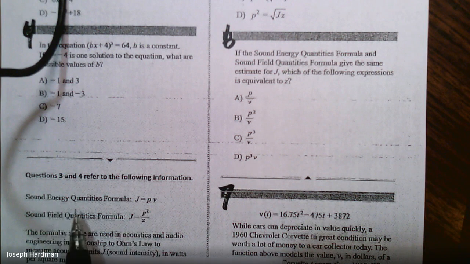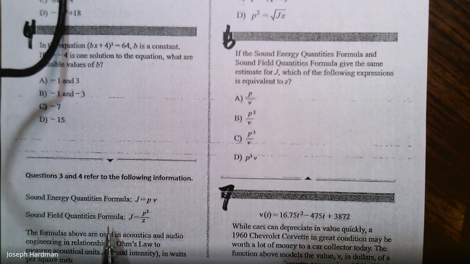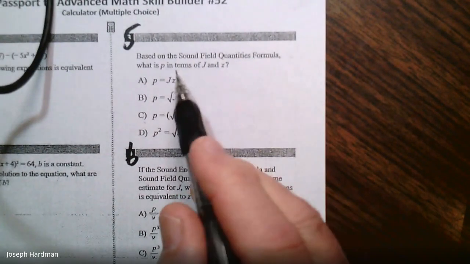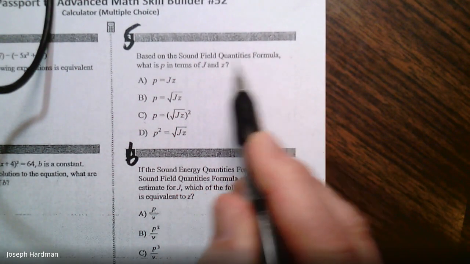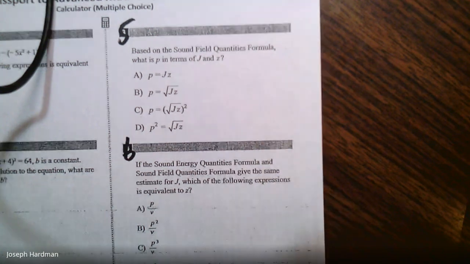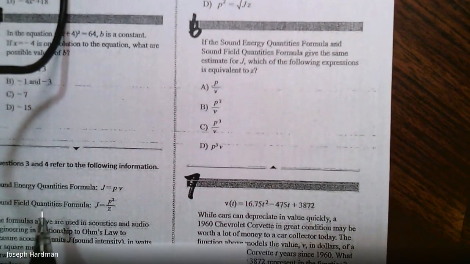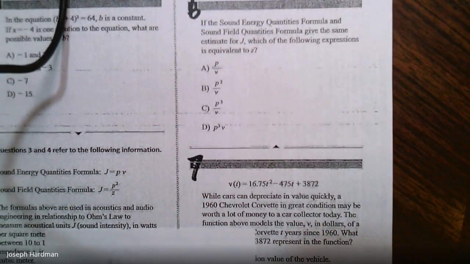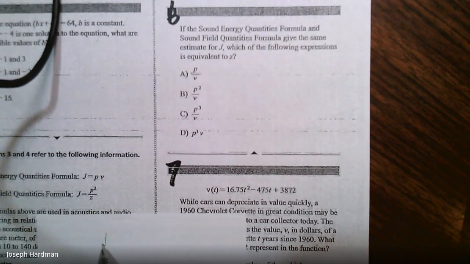So we have the sound energy quantities formula, J equals PV, and the sound field quantities formula, J equals P squared over Z. Now, the first problem says, based on the sound field quantities formula, what is P in terms of J and Z? So we find the sound field quantities formula, which is J equals P squared over Z. I'll bring it up here.